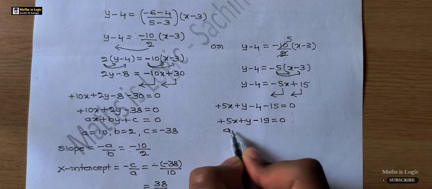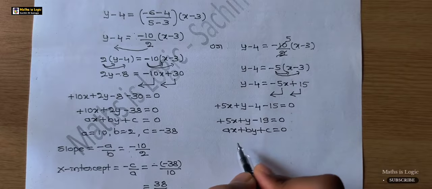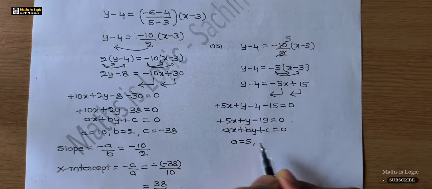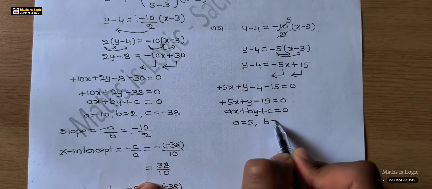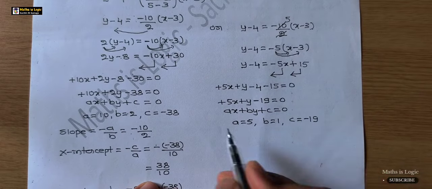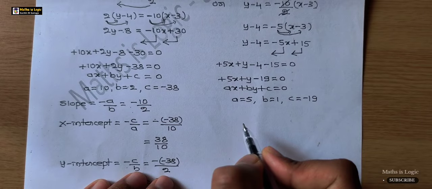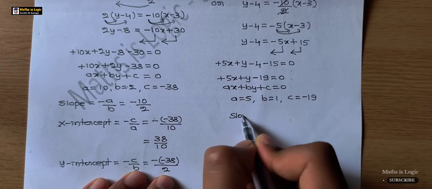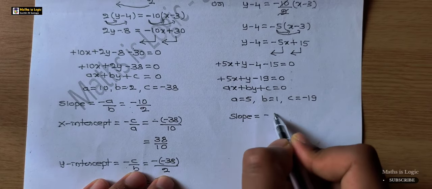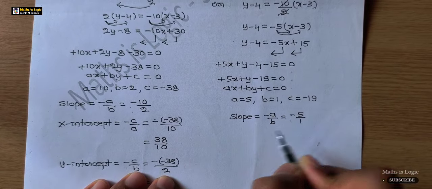Next, compare this with ax plus by plus c is equal to 0. So now a value is 5, b value is 1, and c value becomes minus 19. Then you can find out the slope. Therefore slope value is minus a divided by b, which is minus 5 divided by 1.